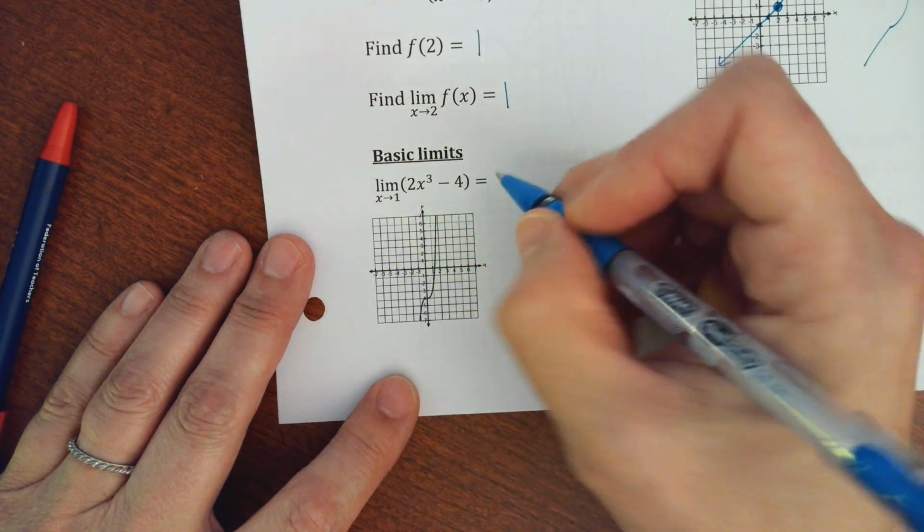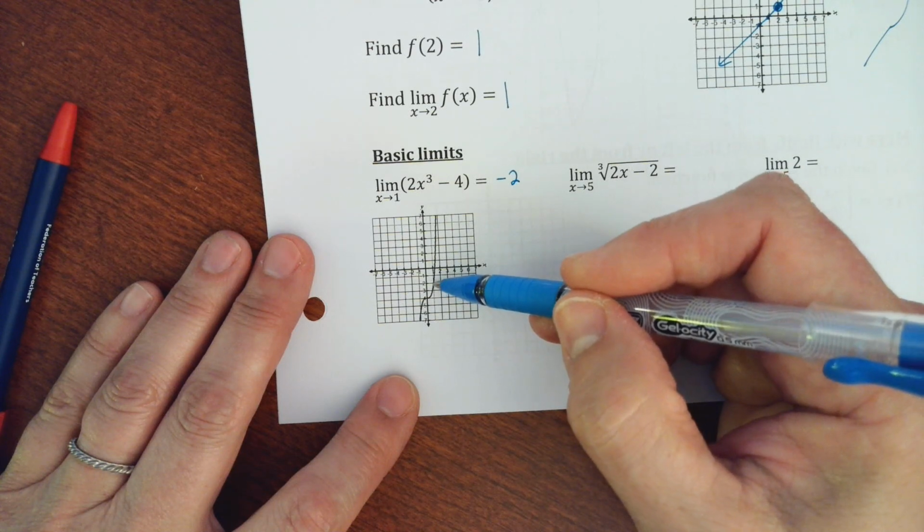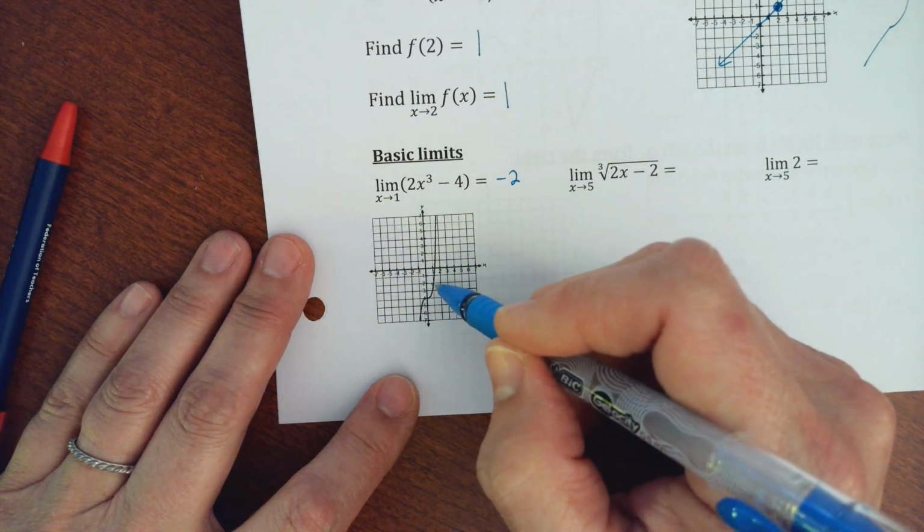So 2 minus 4 will be negative 2. So basically it's telling you that at 1 the answer is negative 2, right? The intended height of the function.